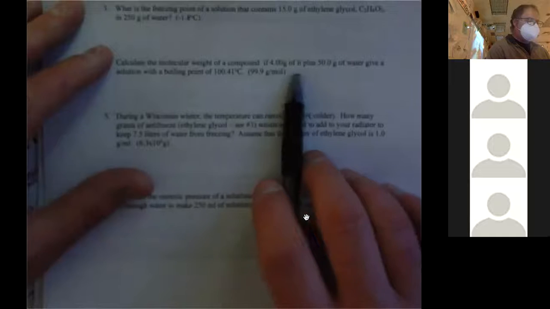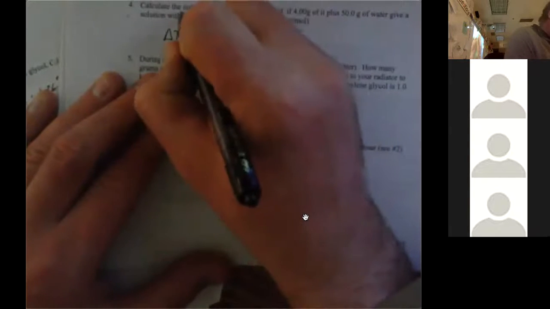Yep. All right. Which number did you say? Number 4? All right. So it says calculate the molecular weight of a compound if 4 grams of it plus 50 grams of water give a solution with a boiling point of 100.41. So we're looking for delta T of B equals, it says molecular weight.